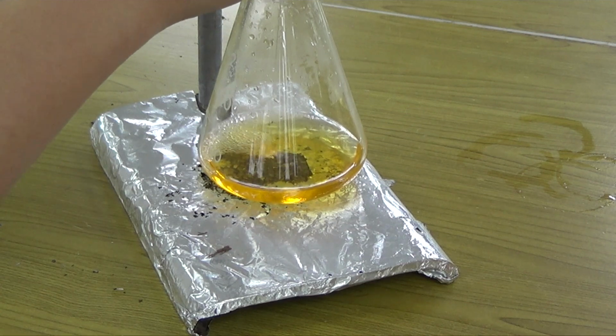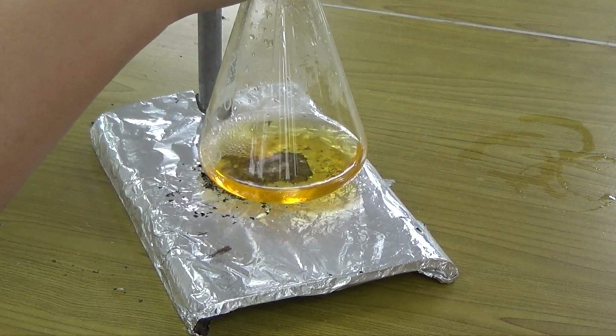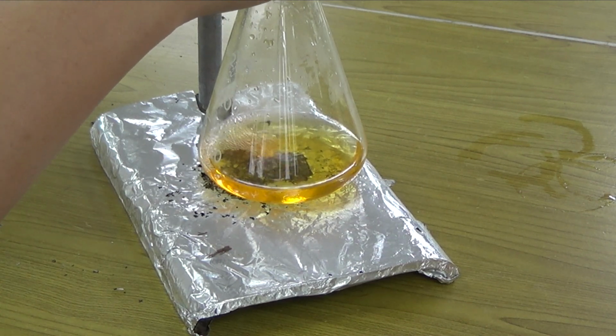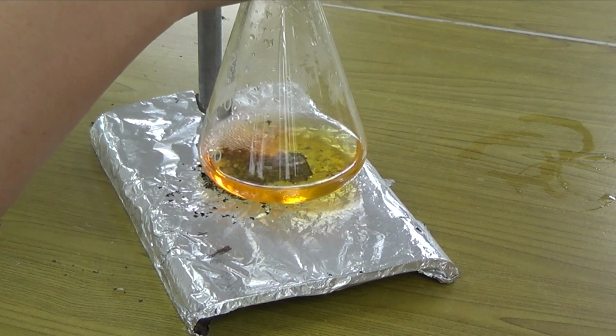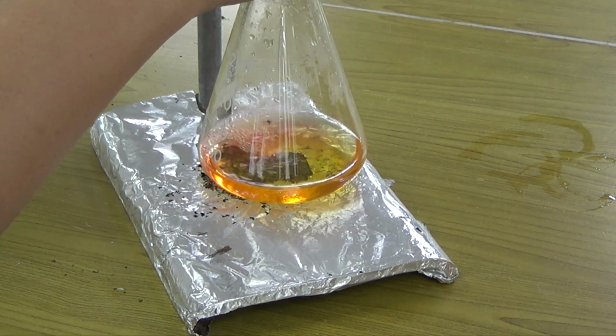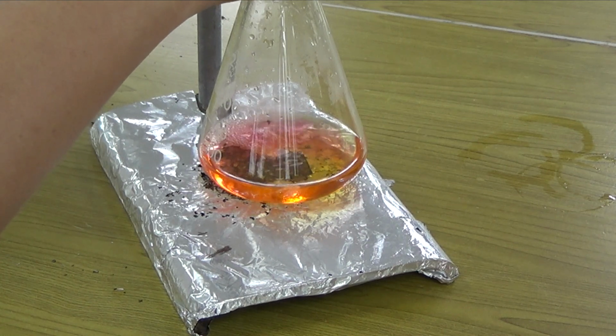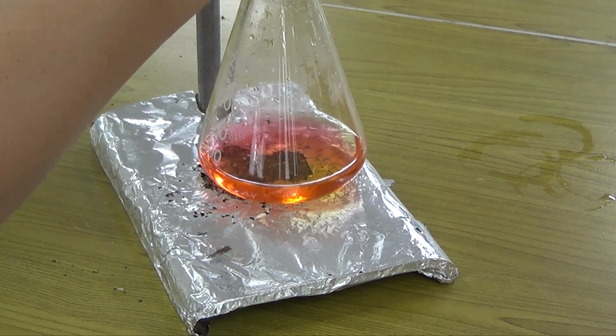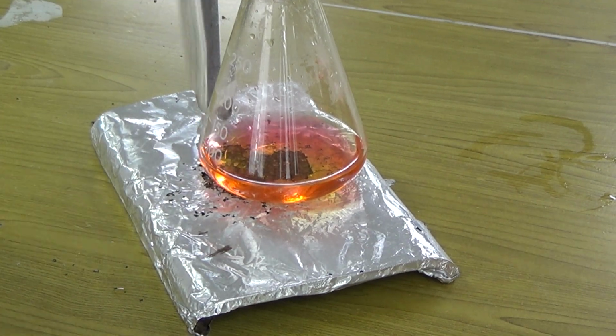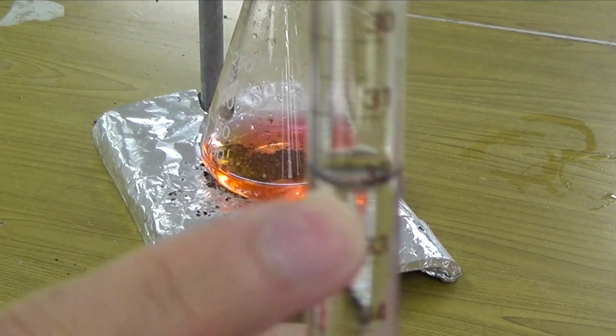Then I'll do drop by drop just to be exact, because we know we are getting closer to the end point now. We could do this because we roughly know where we are fishing out the titre. So I'm going to wait until it goes to 32, then I will stop. So now it is at 32. The burette volume is at 32.